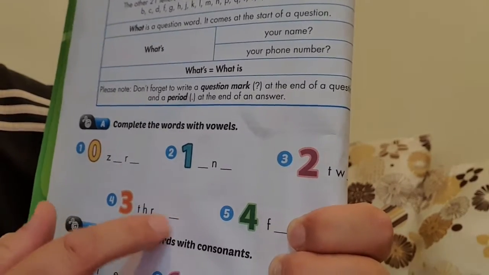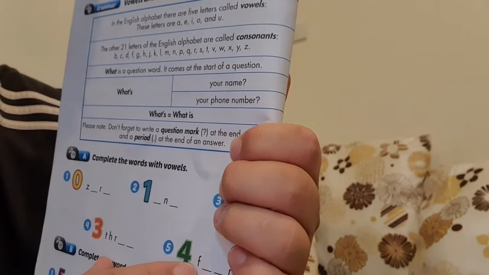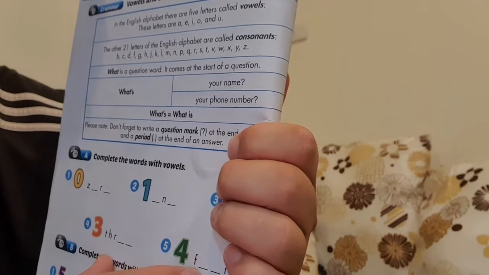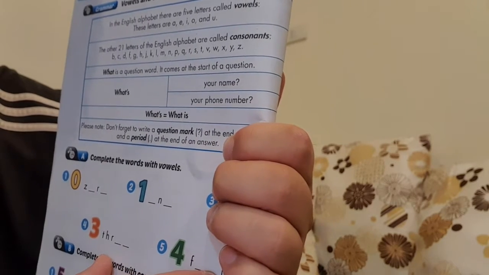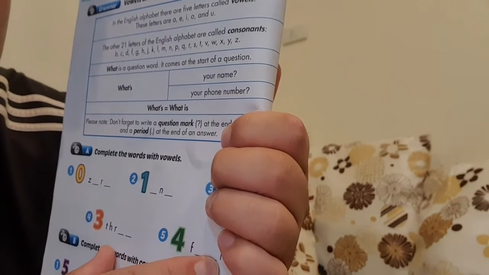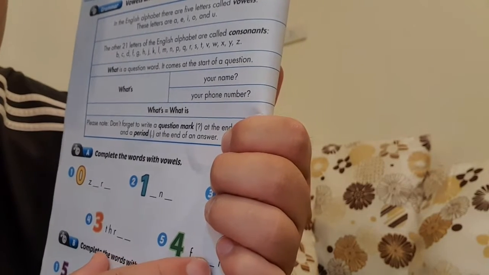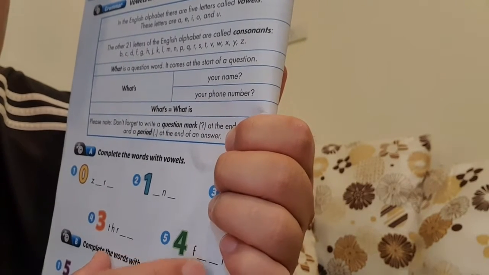So what letters do you put in there? And lastly, number 5, the letter 4. You have the F and then you have 2 blanks. And then lastly an R. So F blank blank R. F R. Okay.